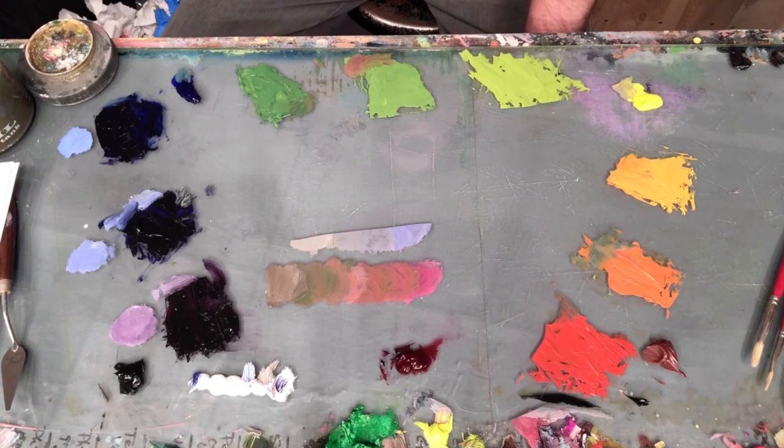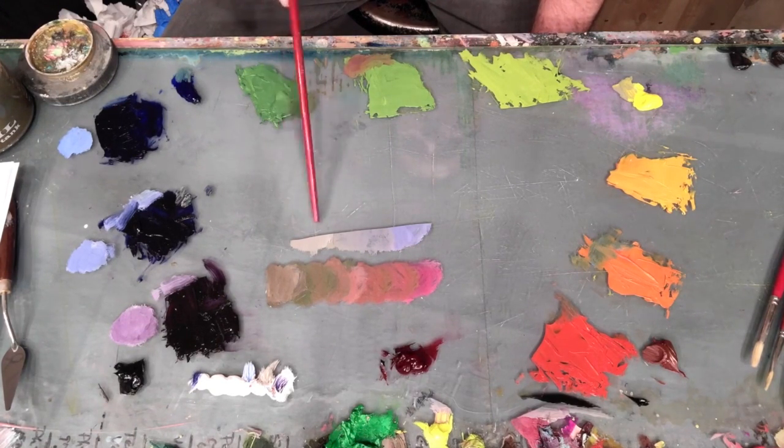So that's what that's referring to. Saturation or chroma. So this just refers to the color's intensity. Typically, right out of the tube, your color will be your most pure, or I should say saturated, or the most high chroma. High chroma is going to be more saturated and intense. Low chroma is going to be more neutralized or grayed out. So when we're talking about chroma or saturation or intensity, that's what's being referred to.